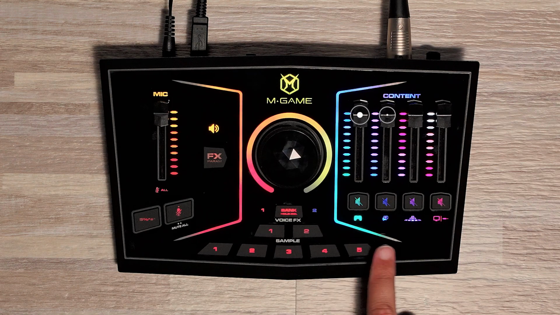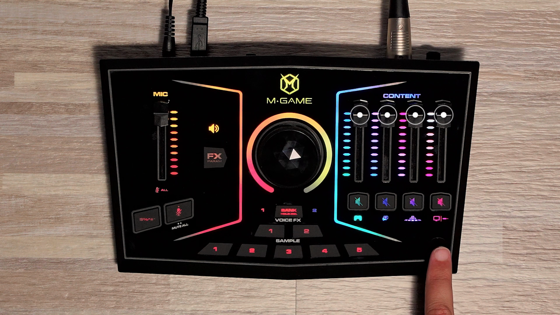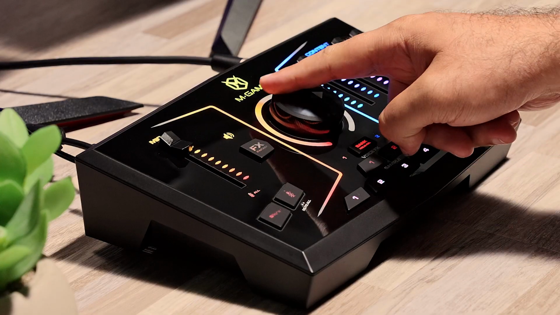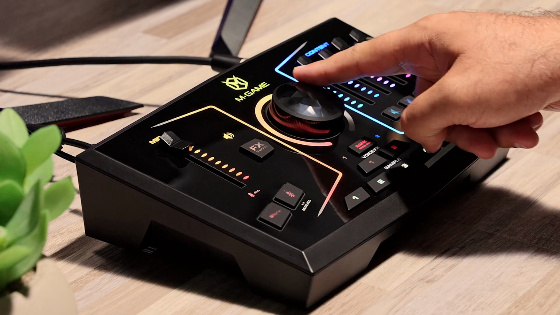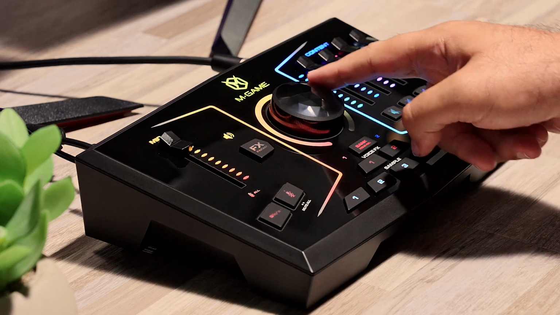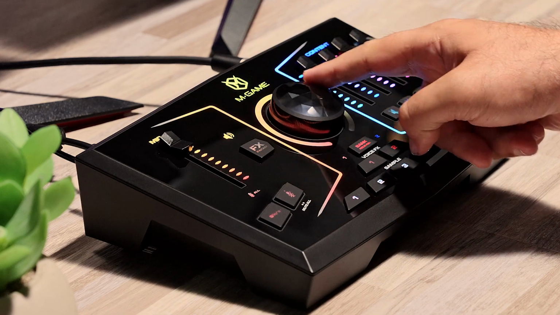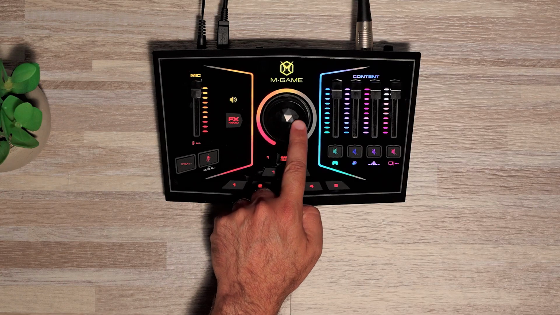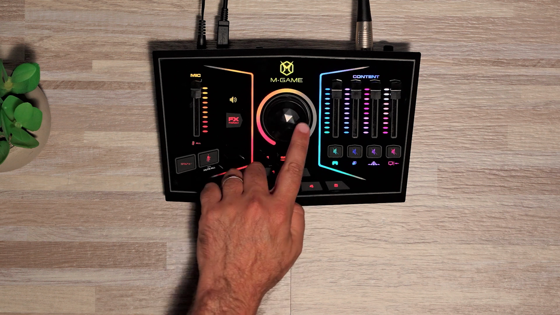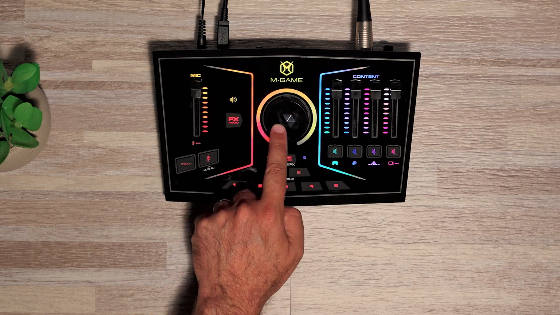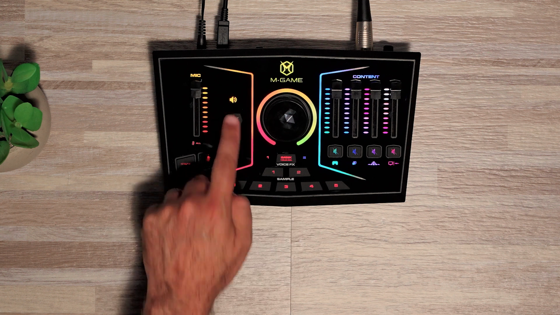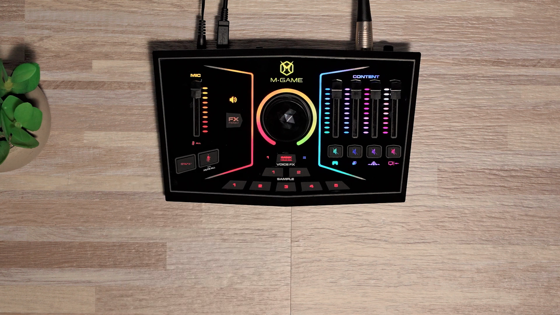The game fader, chat fader, sampler fader, and system fader now control their respective audio streams, and the main control knob in the center of your M-Game hardware controls the volume of your headphones. It should be noted that the M-Game RGB Dual's main control knob has two modes, one for controlling the headphone and main out volume, and the other for controlling the FX parameters. Please ensure that the speaker icon is lit to control the headphone level.